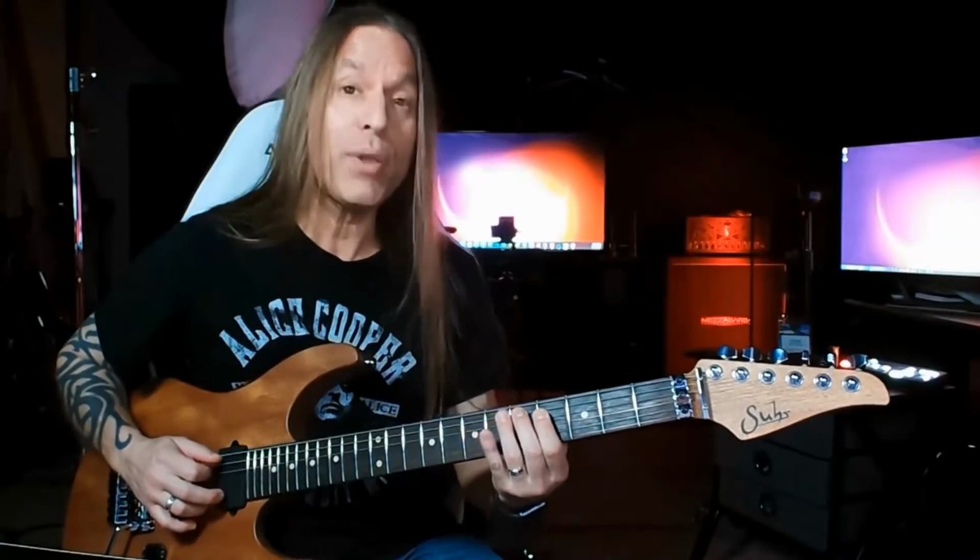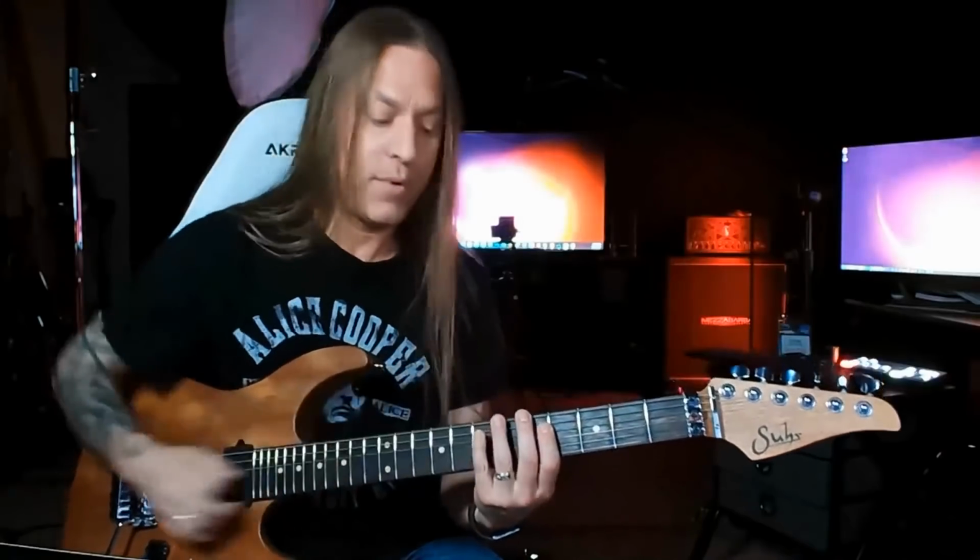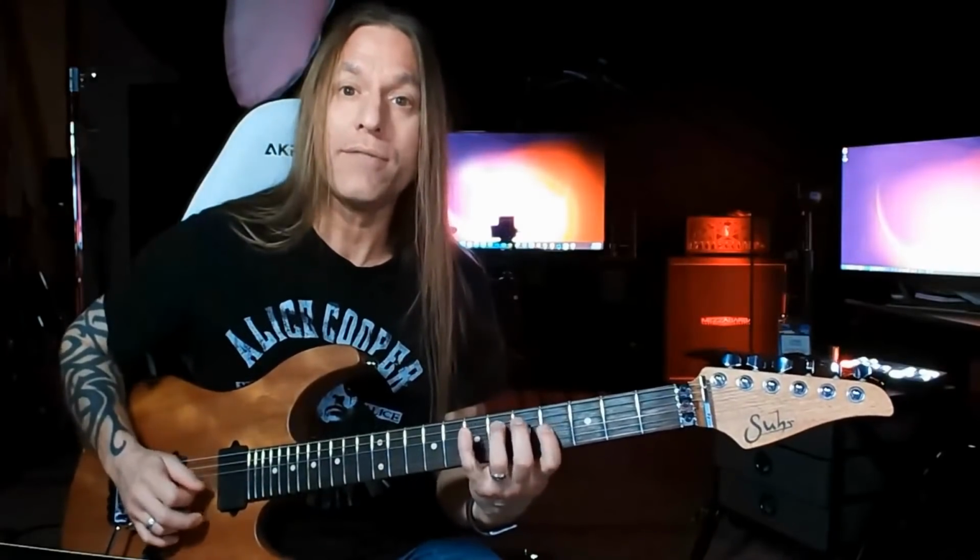You see that? So now I'm playing a D major arpeggio, root, 3rd, 5th. Over the top, where this one was going to the left, this one's going over the top, and they're both kind of sitting in that same spot right there.